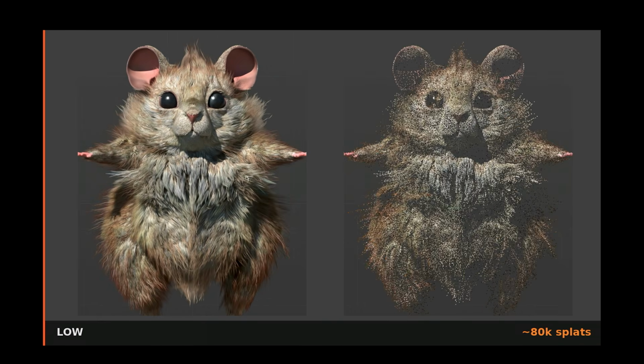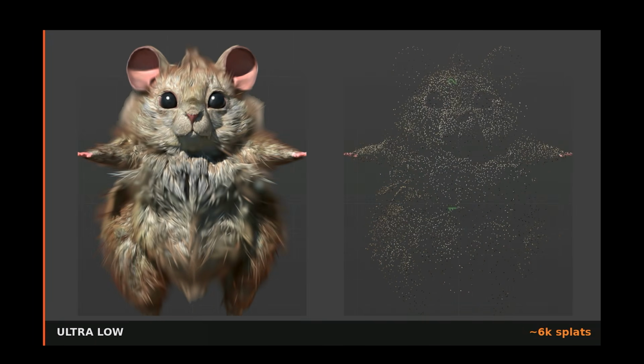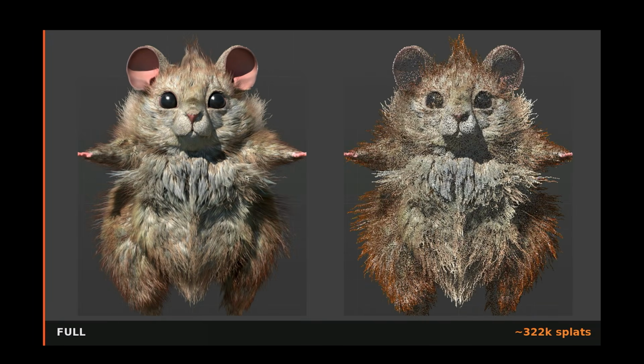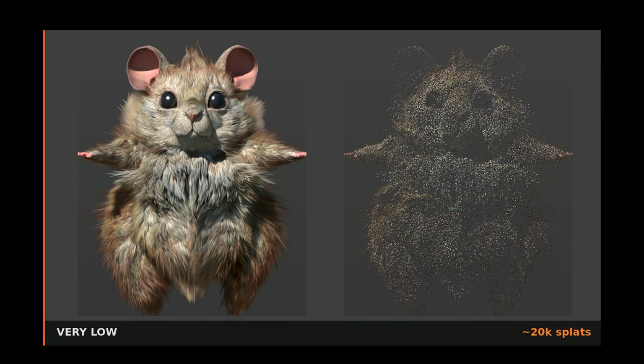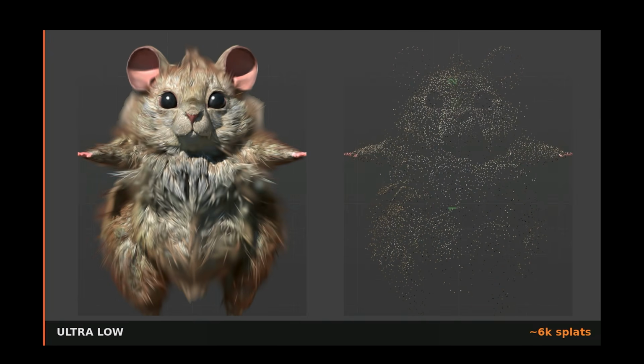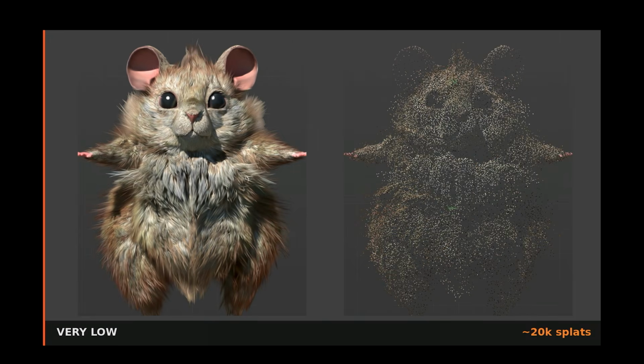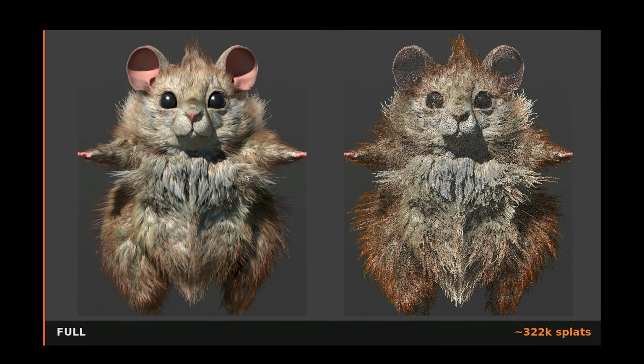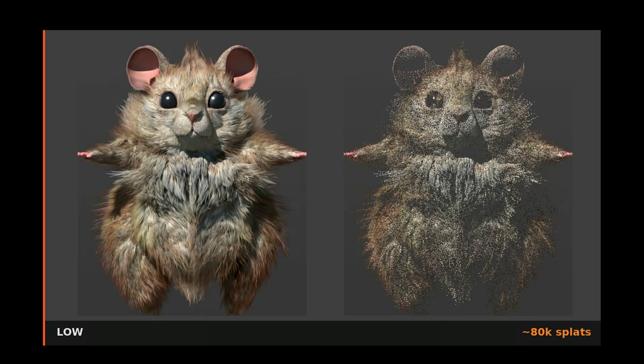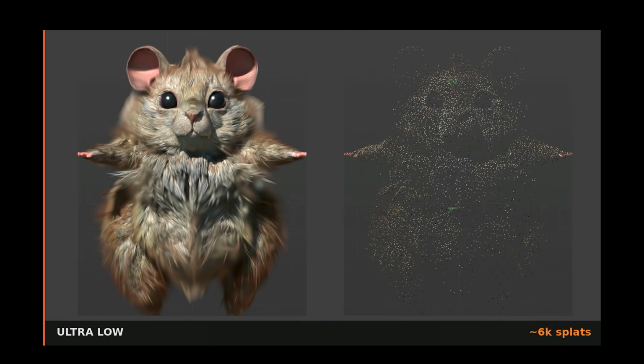So we can see that dropping down from 300,000 to 20,000, which is an order of magnitude difference, it's definitely not a 10 times less representation of that same subject. So G-splats really hold really well at low splat counts.